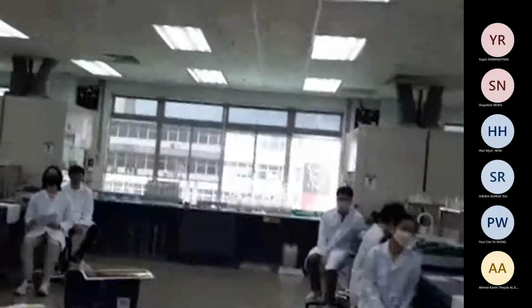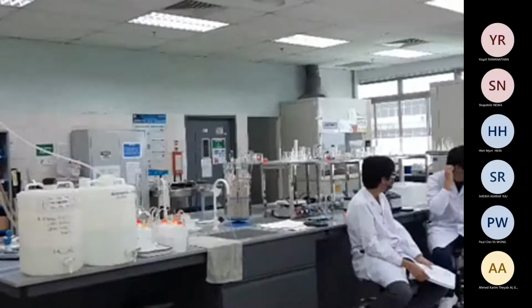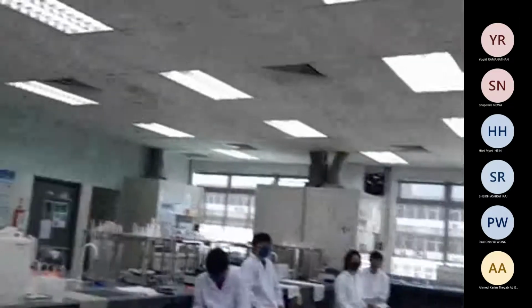Okay, so let's say that, how would you produce or make the calibration curve? With what help?